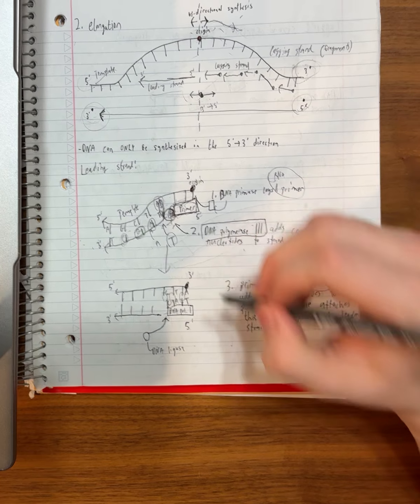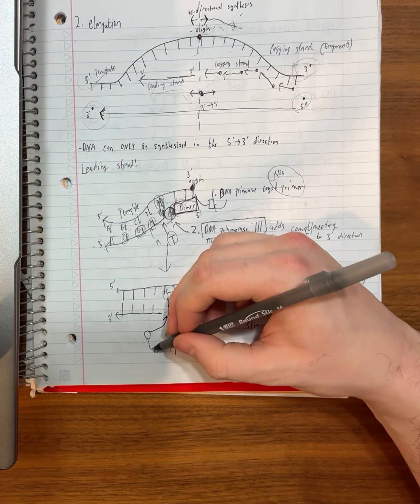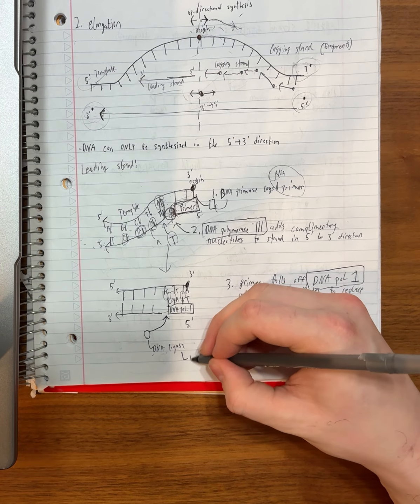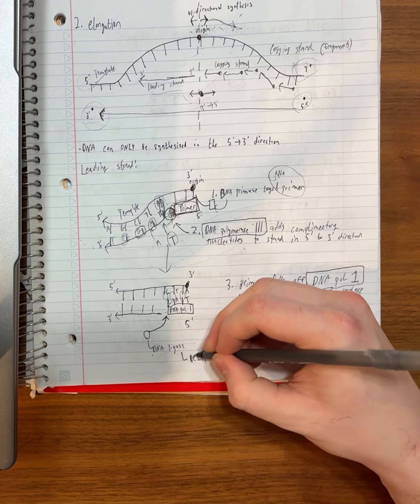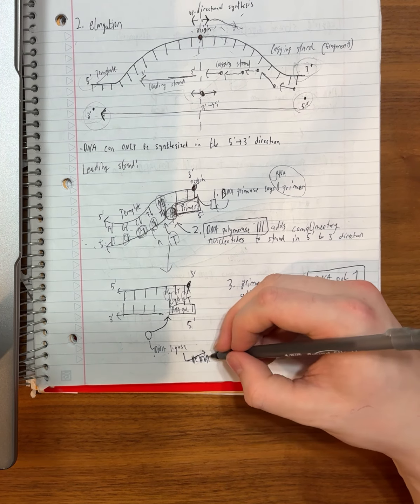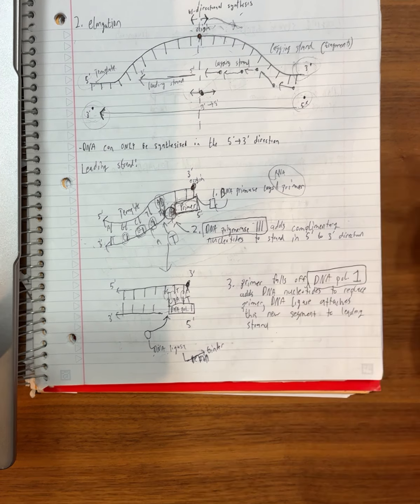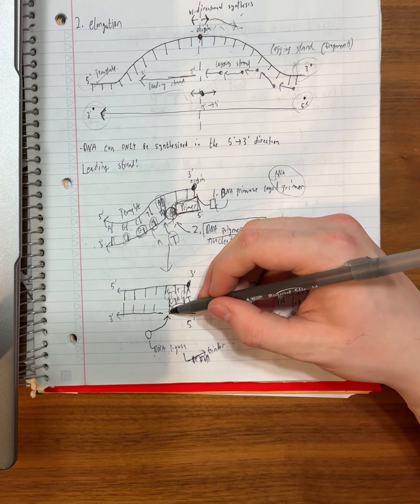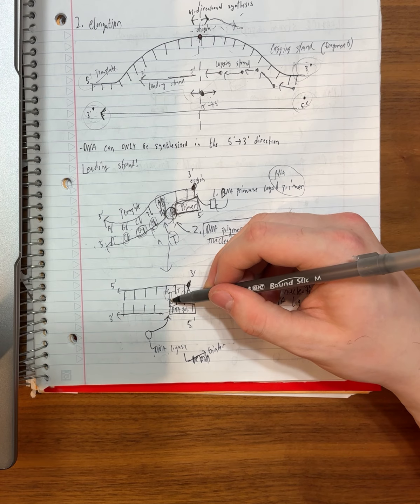And then the last enzyme is going to be DNA ligase. I think of DNA ligase as just the binder, is how I would say it. Because now we have these 3 nucleotides.